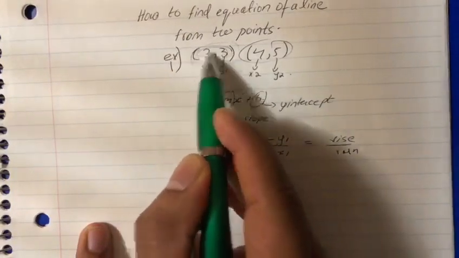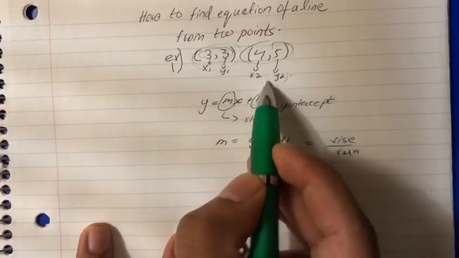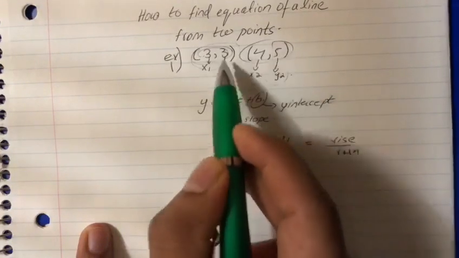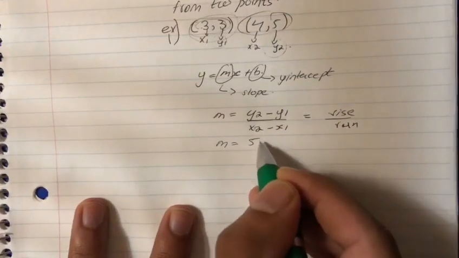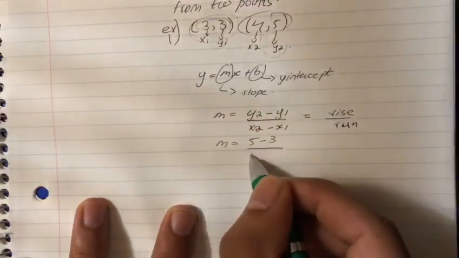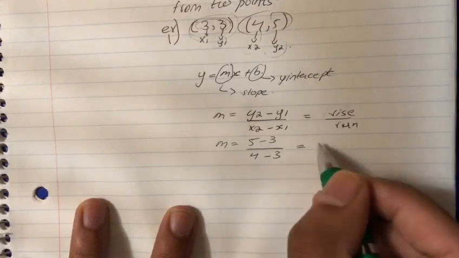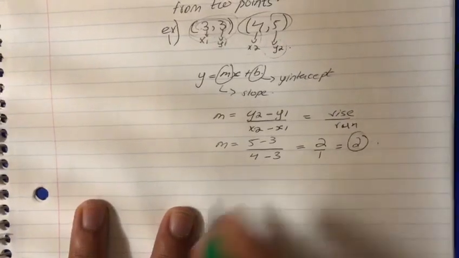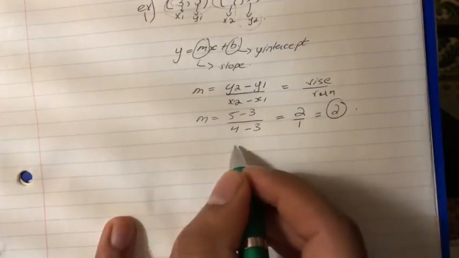From these points, we're just going to plug and chug here. So we're going to do y sub 2 minus y sub 1. In our case, m equals 5 minus 3 over, in our case x sub 2 is 4, 4 minus 3. So 5 minus 3 is 2, over 1, which is in fact 2. We're not done yet, so we still need the y-intercept.